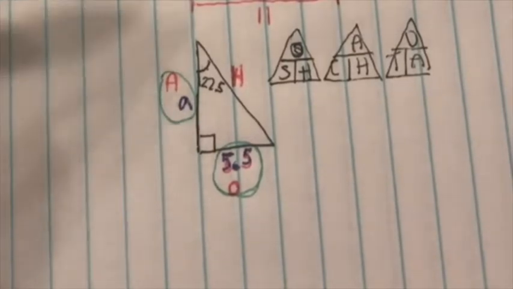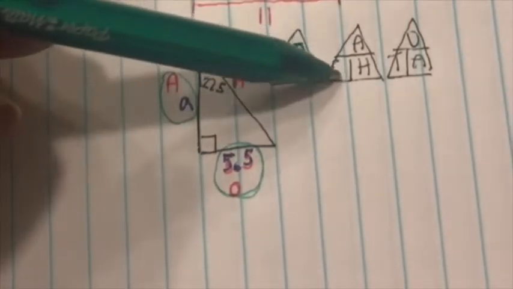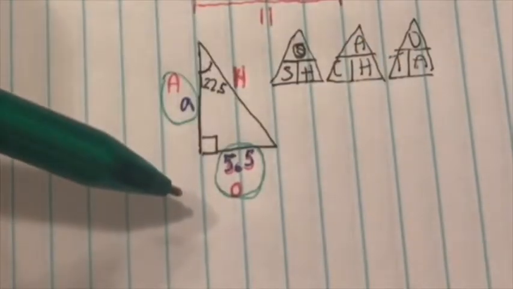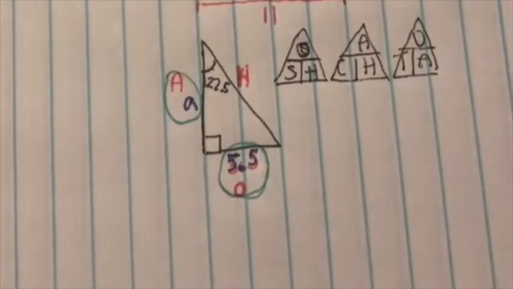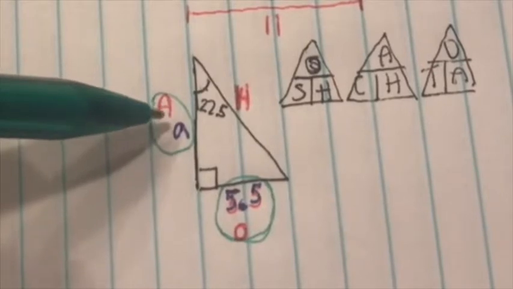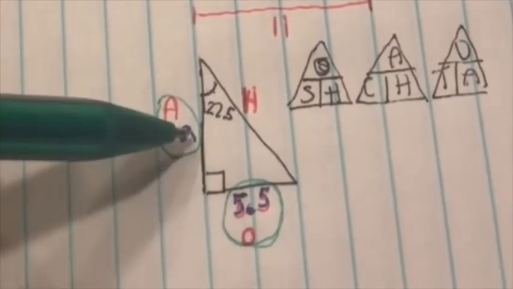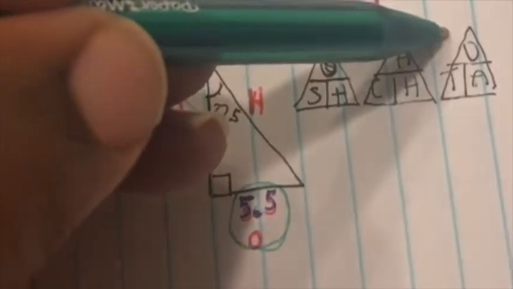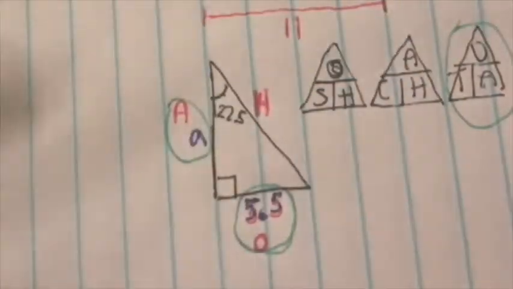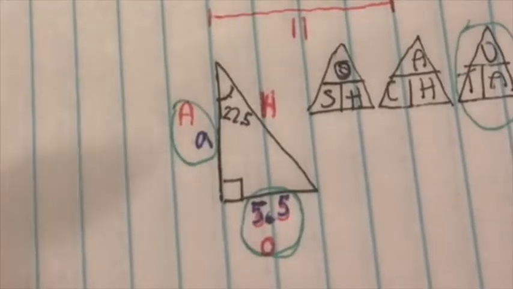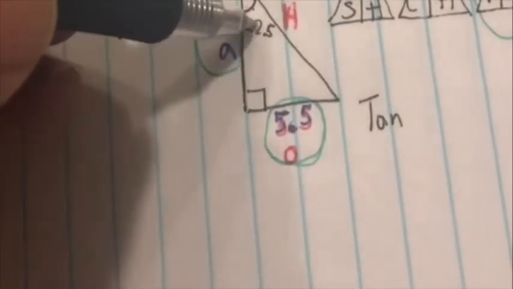All right, so we have sine, cosine, and tangent. Think about that for a second. You will see that since we're going to be using the opposite and the adjacent right here, we're going to use tangent, because tangent is the one that uses opposite and adjacent. All right, so what we're going to do is we're going to write tan of the angle that we're looking at, which is 22.5.